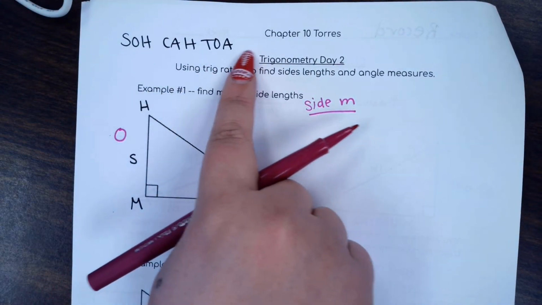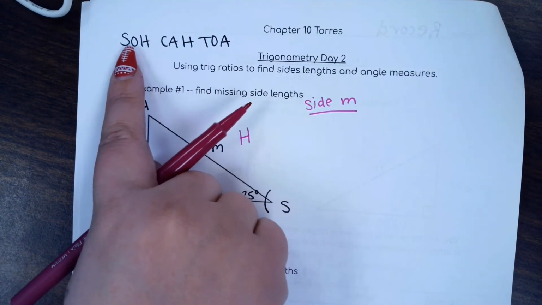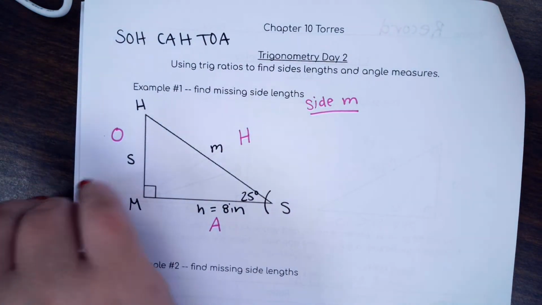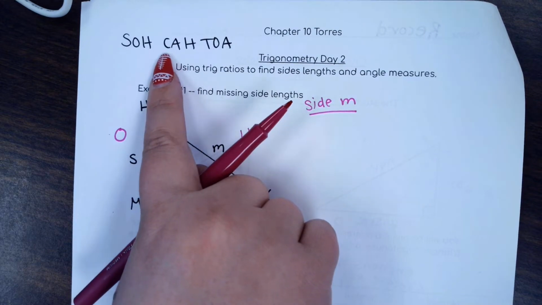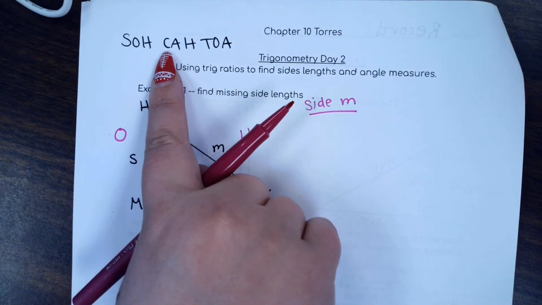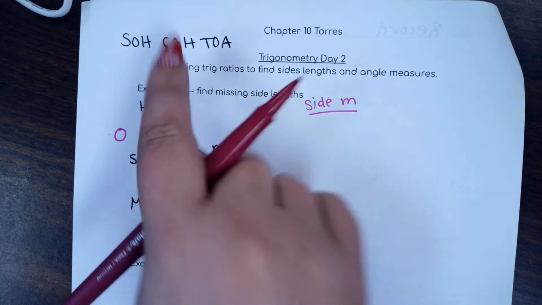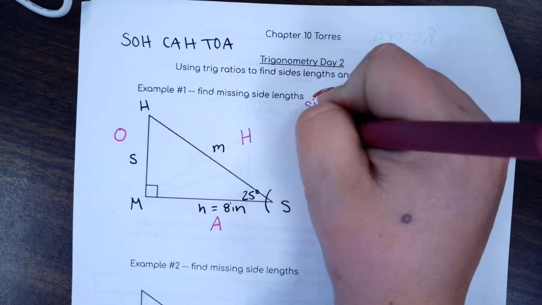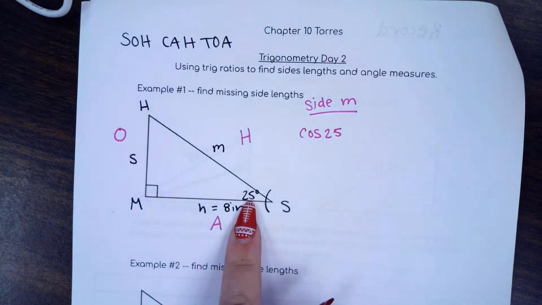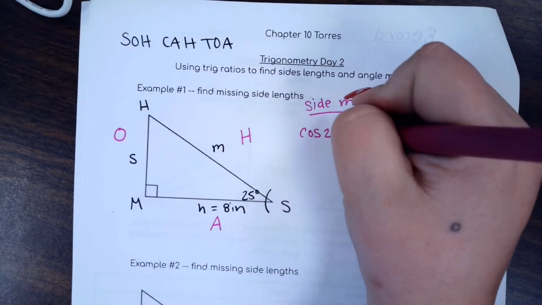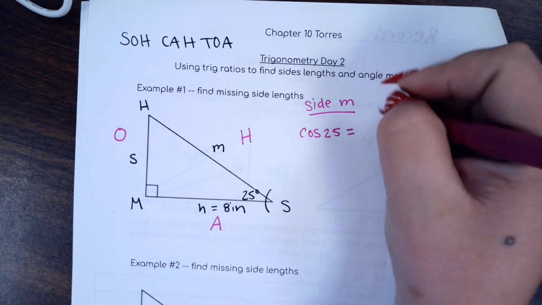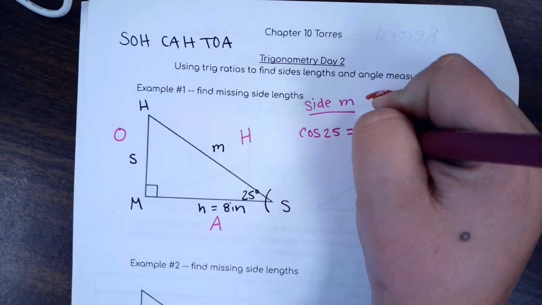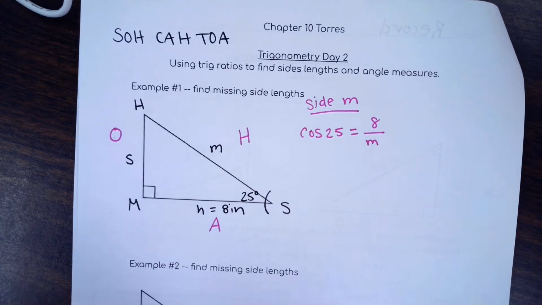So we look up at our SOHCAHTOA. Which trig function, sine, cosine, or tangent, deals with adjacent and hypotenuse? Looks like cosine, right? That's what this means. Cosine of your reference angle is equal to adjacent over hypotenuse. So we can write the equation. Cosine of our reference angle, which in this example is 25, equals adjacent, which is 8, that was given to us, over M, because that's the side that we're looking for.